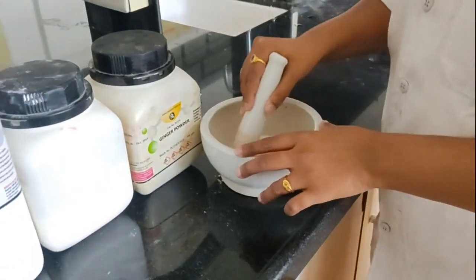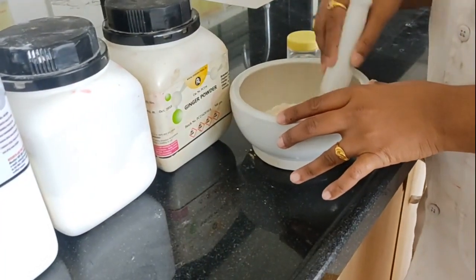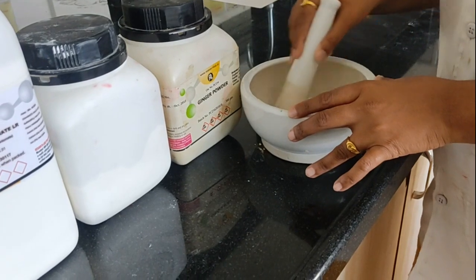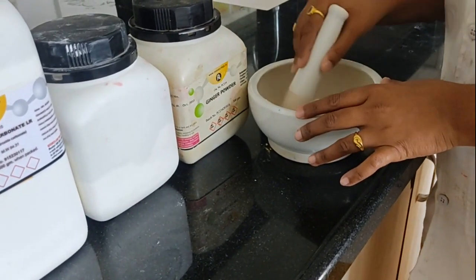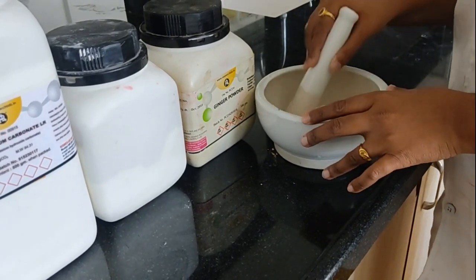So we don't have to stir it with the high shear, as there may be chances that magnesium carbonate may get compacted.